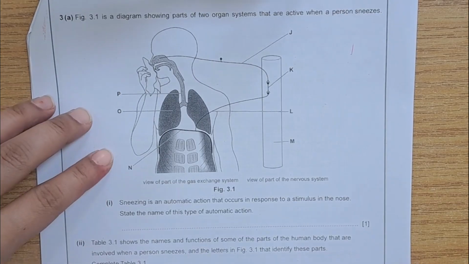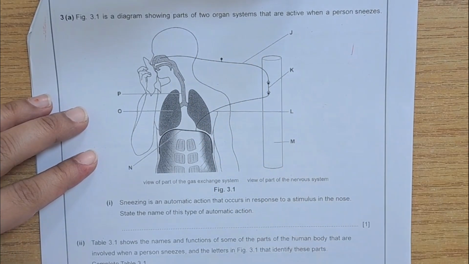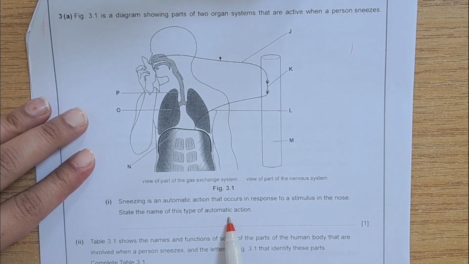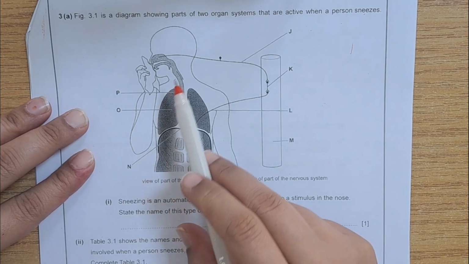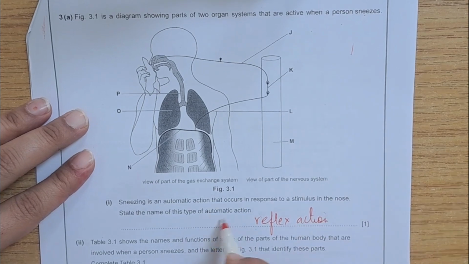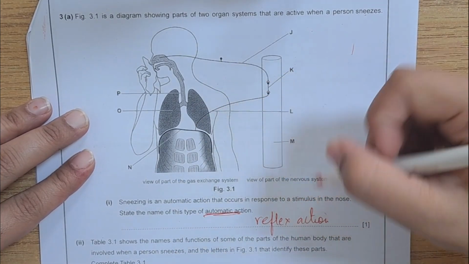Now next was question 3, part 1. It shows a diagram showing parts of 2 organ systems that are active when a person sneezes. Sneezing is an automatic action that occurs in response to a stimulus in the nose. State the name of this type of automatic action. Any automatic involuntary action that occurs in your body, specifically the sneezing act that they've shown here, is a reflex action. You have to name this involuntary action. This particular involuntary action is named as reflex action.